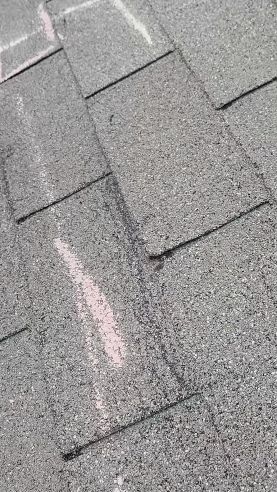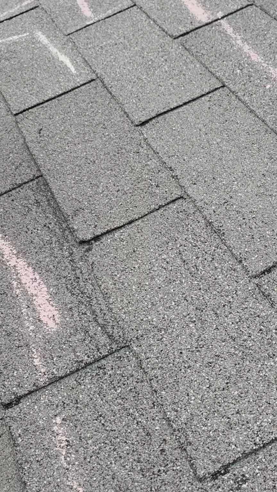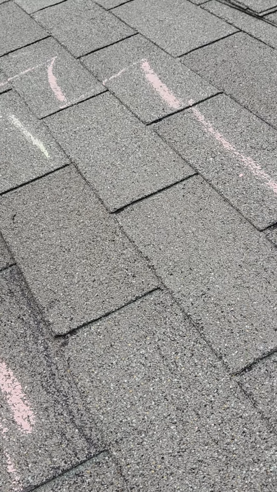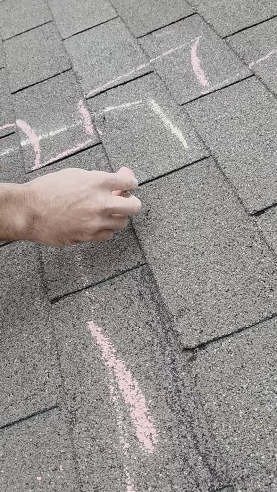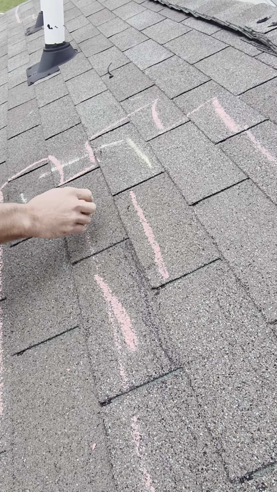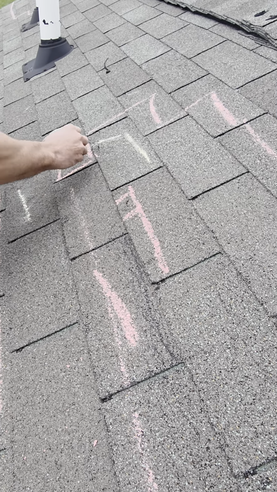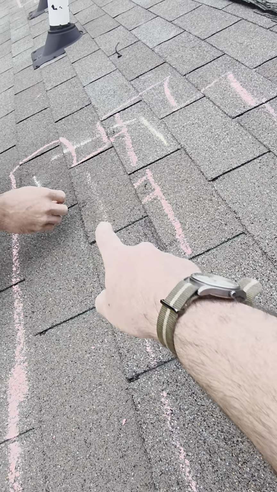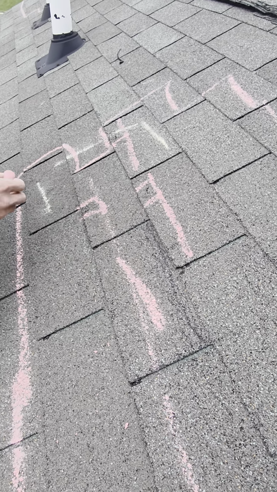Here, let me give you some chalk. Would you mark the tabs and the shingles that are damaged just from trying to pop the seal? So just trying to pop the fasteners, I experienced tearing here and here. Significant tear. And there was one down there also.